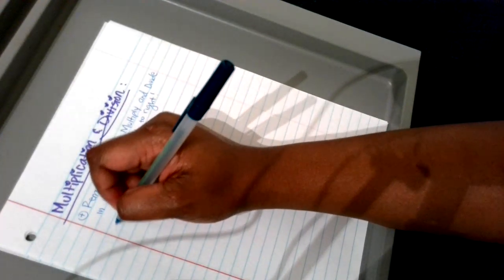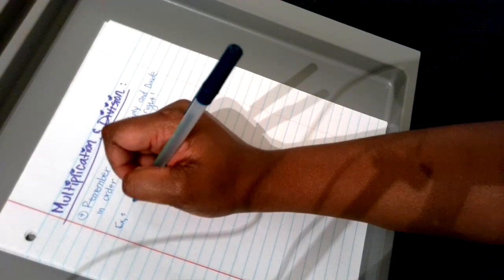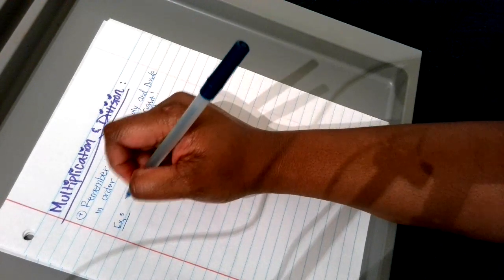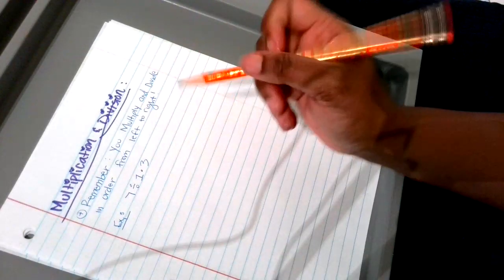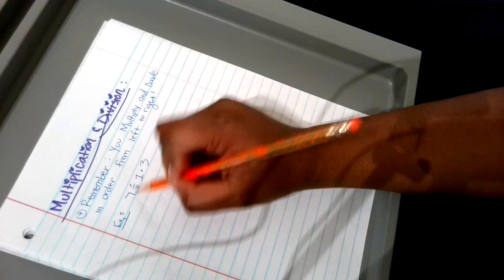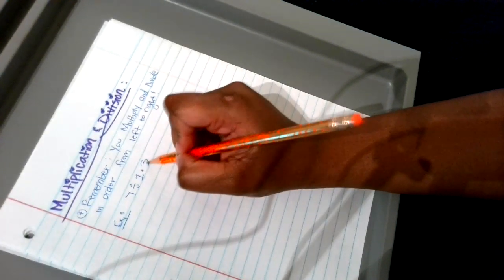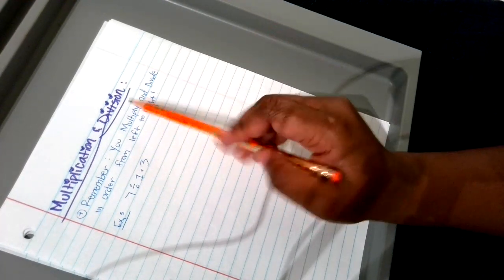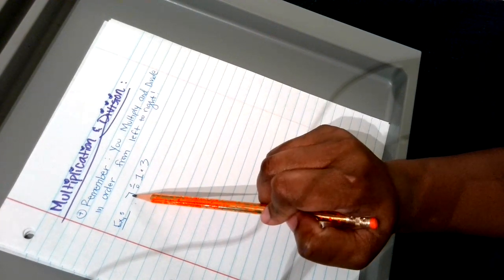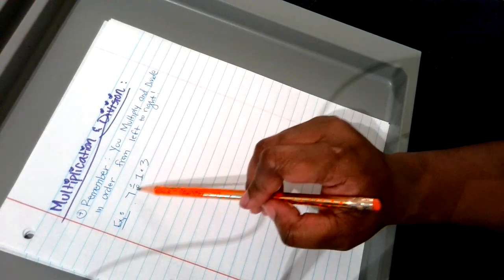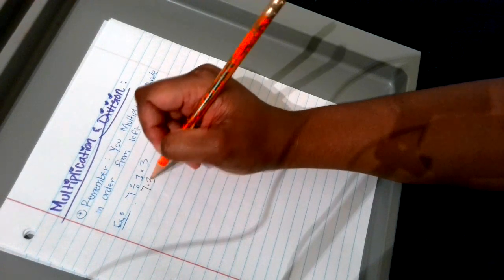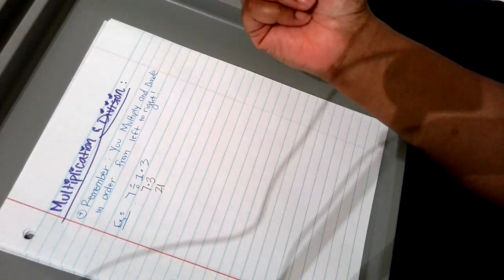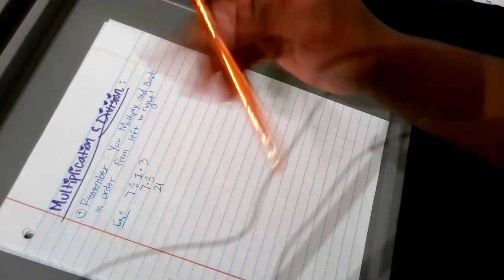So, for example, 7 divided by 1 times 3. Now, 7 divided by 1 times 3. It matters which I do first if I'm reading from left to right. So I'm going to do 7 divided by 1, which is 7. And then I'll bring this down. 7 times 3 gives me 21. Okay. Oh, forgot to box my answer.